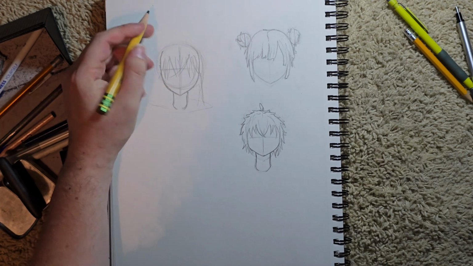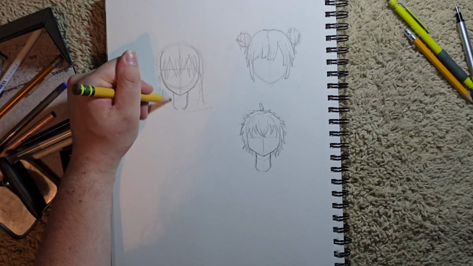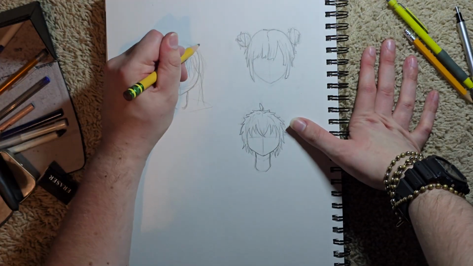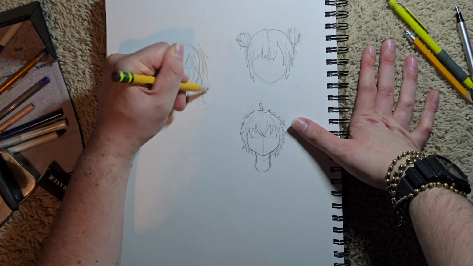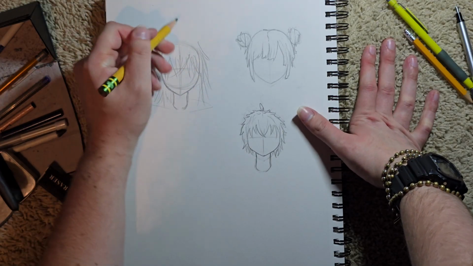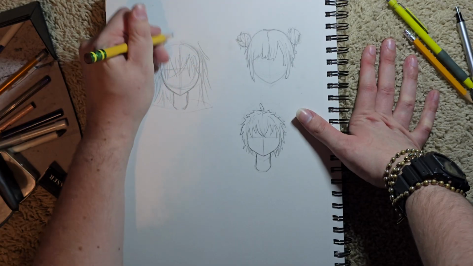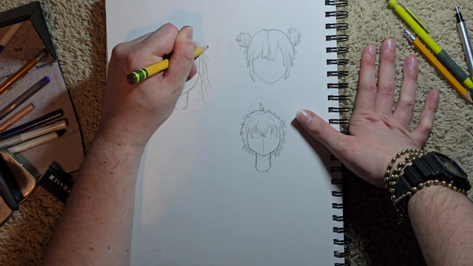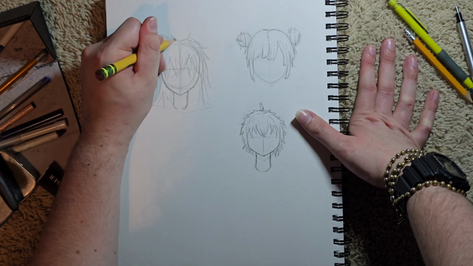Okay, I want to keep it somewhat short, but still somewhat longer, kind of to there, maybe? I want it very, very messy. I'm thinking very messy hair. All right. There. Decent.